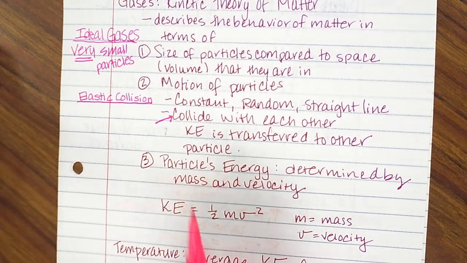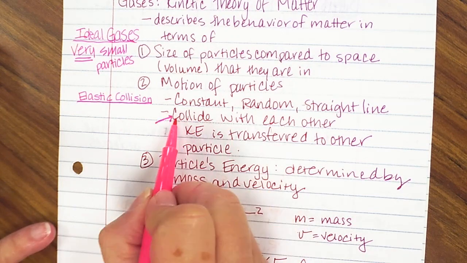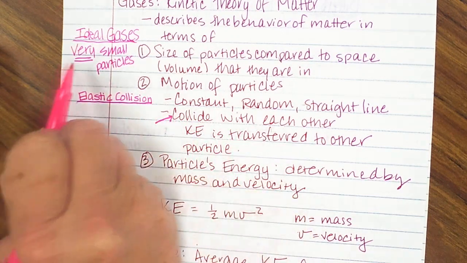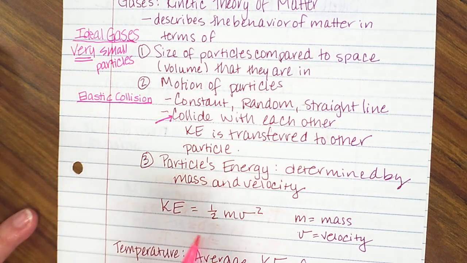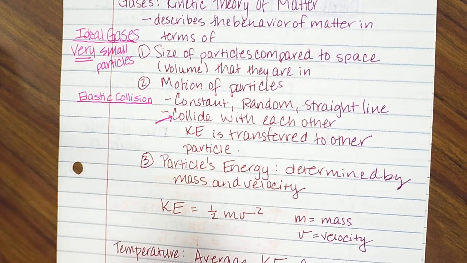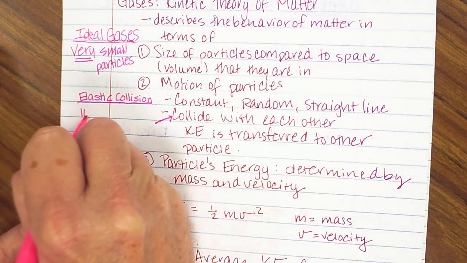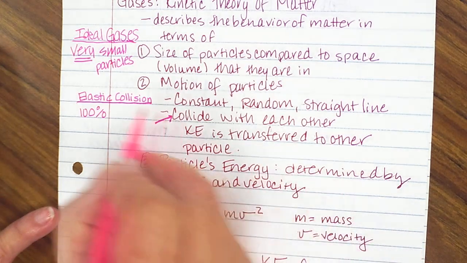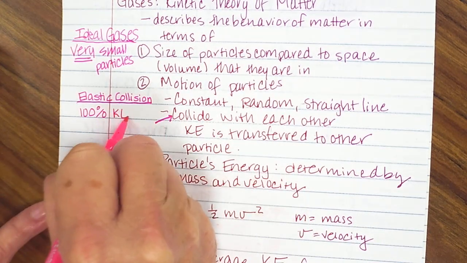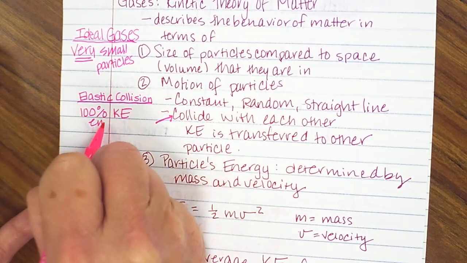Now, when we speak about these collisions between these very, very small particles, they are so small that friction has nothing to do with them. So they do not have friction to take away their energy. And so therefore, we can assume that these collisions have a 100% kinetic energy transfer.